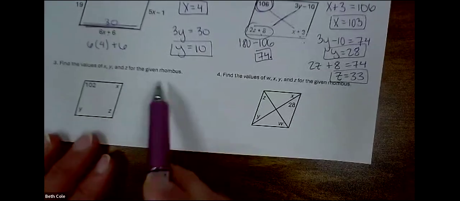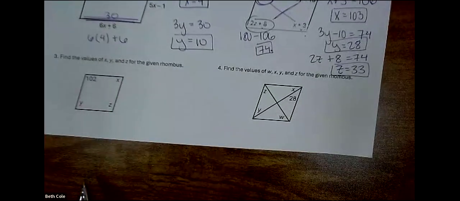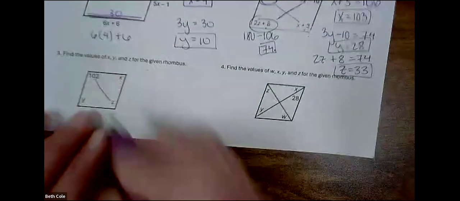So now we're down to rhombuses. So find x, y, and z for this rhombus. The ones across from each other are going to be congruent. I realize that. But just verbally, what is z going to equal then? Yeah, z is 102.